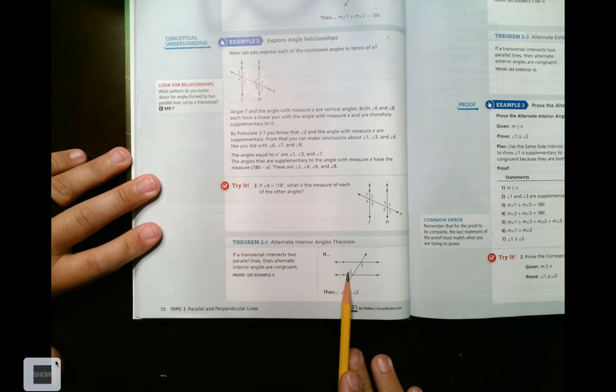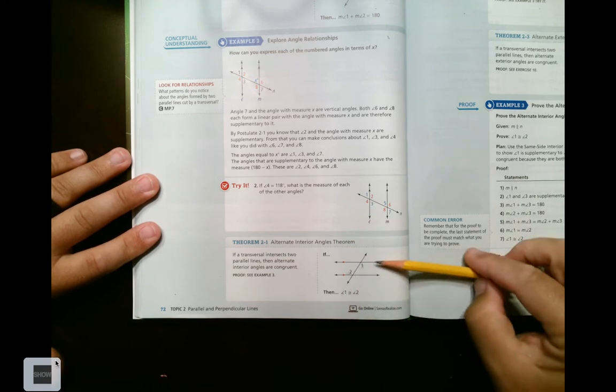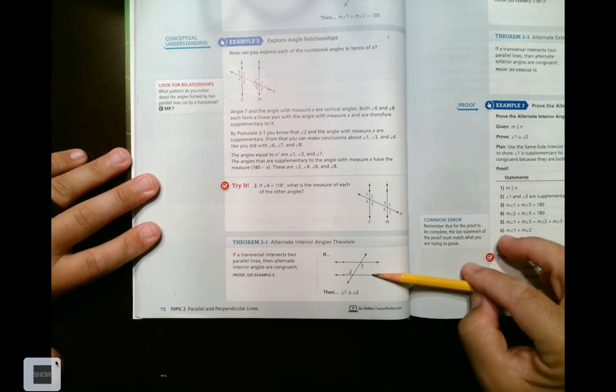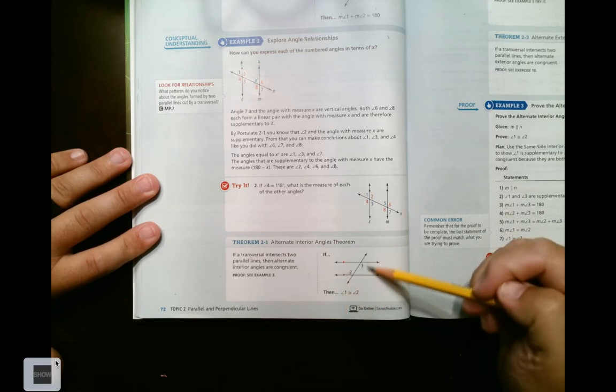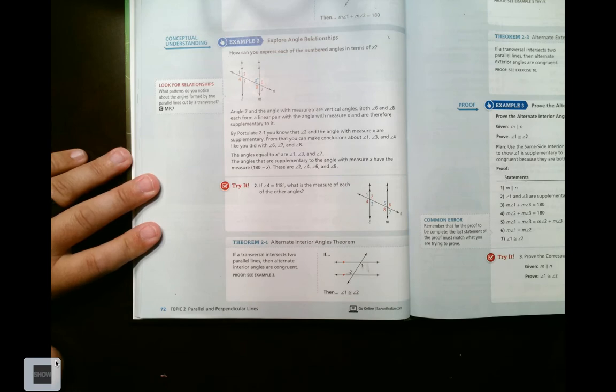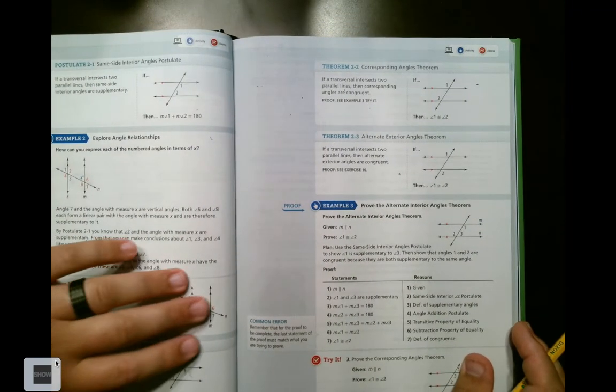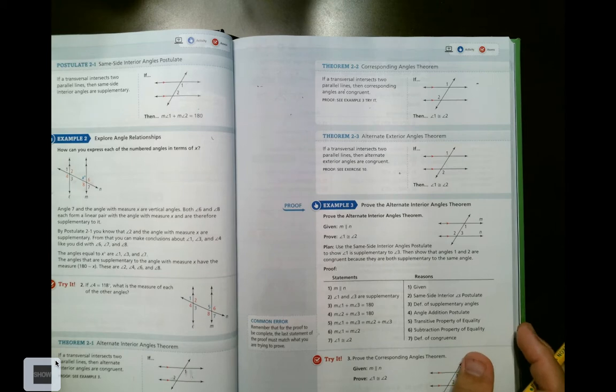Angle 1 and angle 2 are both alternate interior angles. So notice that they're on alternate sides of the transversal. Say angle 1 is on the right, angle 2 is on the left. So they're on opposite sides of the transversal, and they're both in between the parallel lines. So alternate, because they alternate, interior angles. Very similar to what's happening here. They're just talking about more relationships.